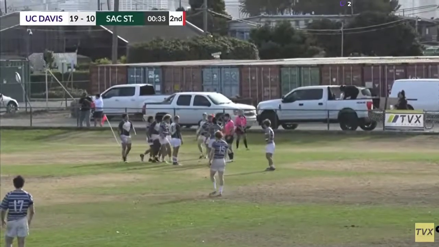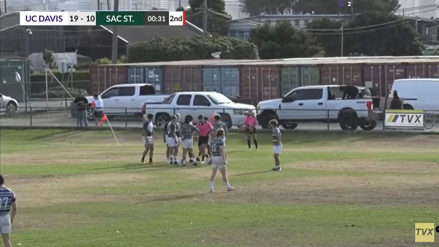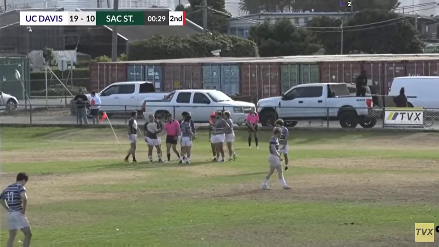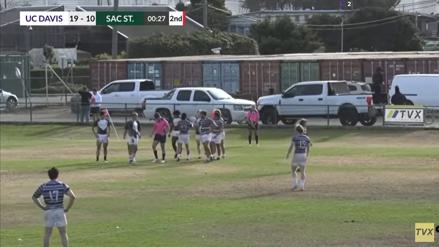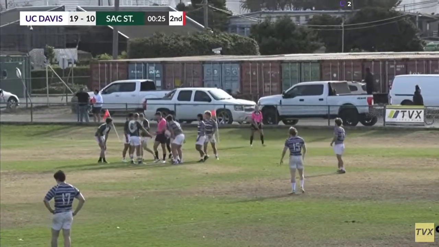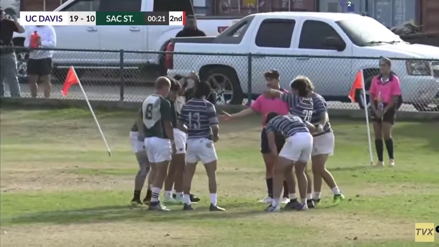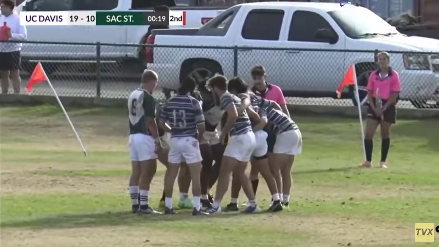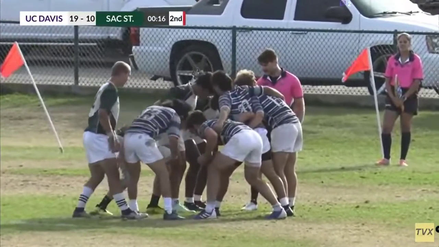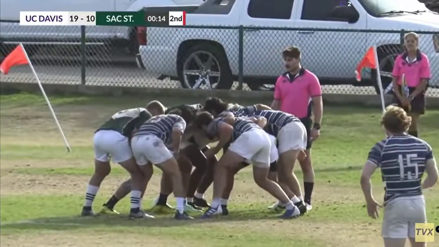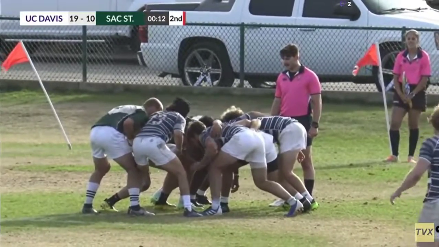And the whistle is blown. So we need to reset and resettle these scrums. Again, changes in player personnel. A lot of new players on the pitch when it comes to the Sacramento State side. Players getting reps too in various positions. While it's not the same as a full-size 8-person scrum in the game of 15s, there is still skill when it comes to playing in the forwards in the game of 7s.